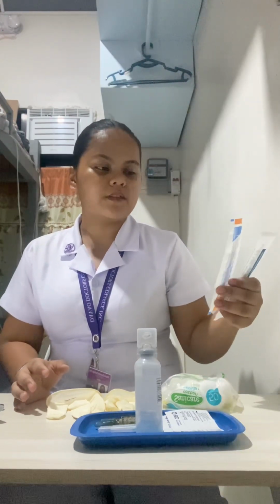After doing those 3 steps, I am now going to organize the equipment I need to use. I have here 2 syringes, for the ampule and the vial. I have here the alcohol swab, an ampule, a vial, and a filter needle, as well as an alcohol and clean working gloves.